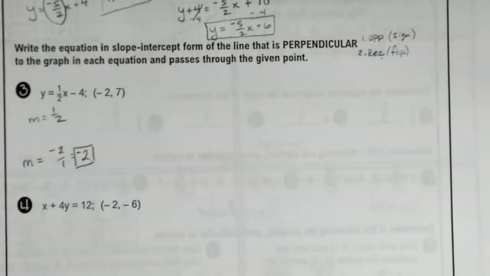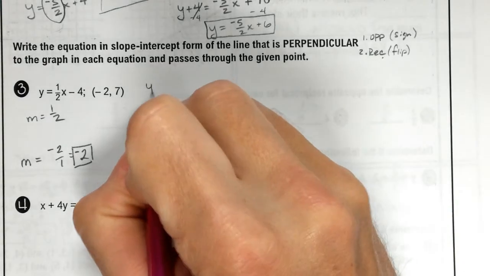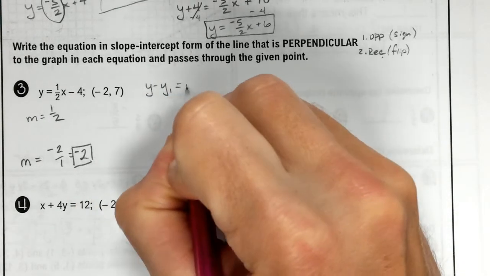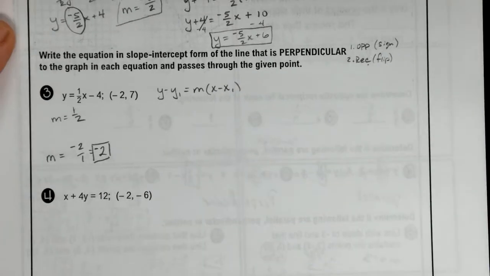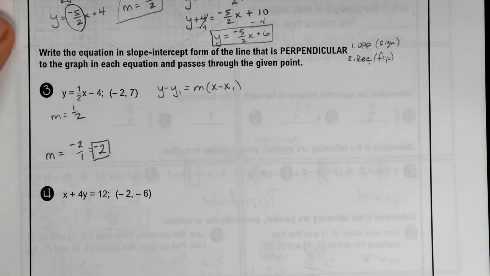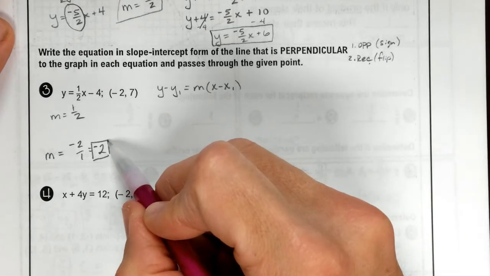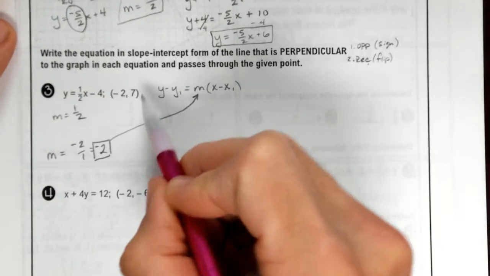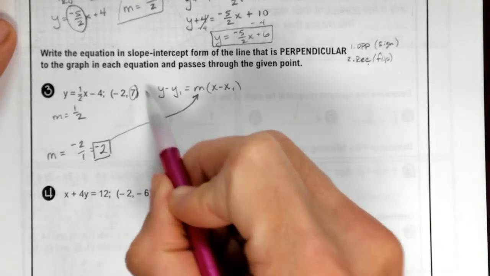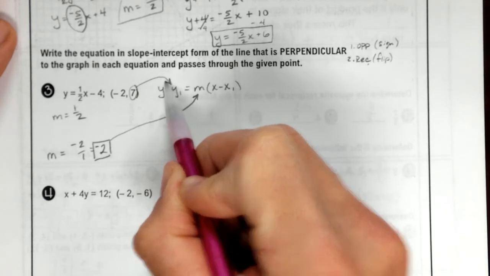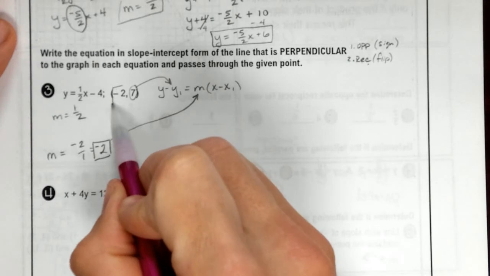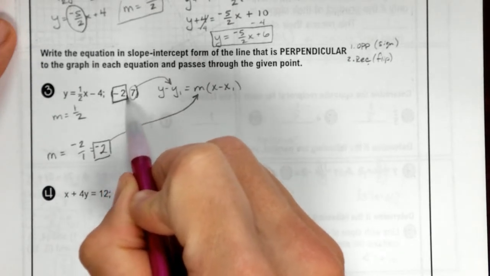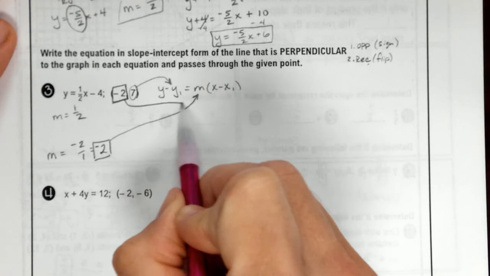So this is the exact same thing we just did up top. We're going to plug into point-slope form. y minus y1 is equal to m times x minus x1. So I know the m, I just found it. It's negative 2. That's going in right there. The y1 is the y value of my point, which in this case is 7. That armadillo goes right there. The negative 2 is the x1 value, the x value of my point. That koala goes in place of x1.